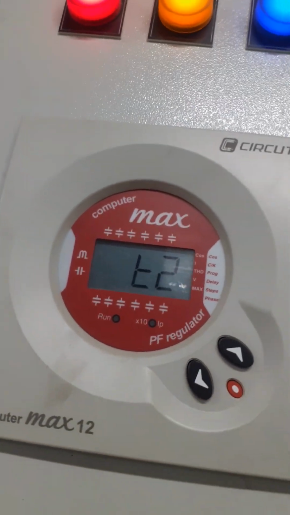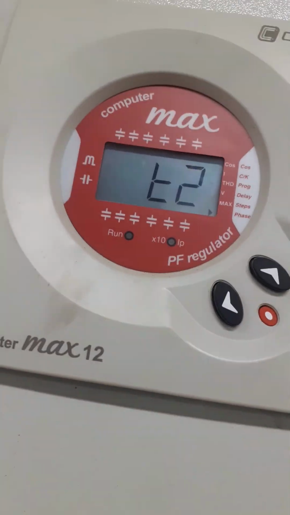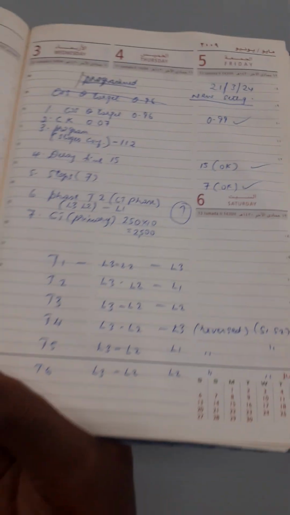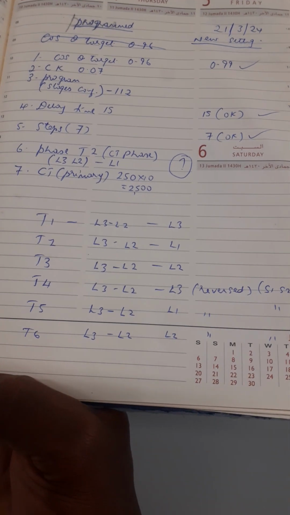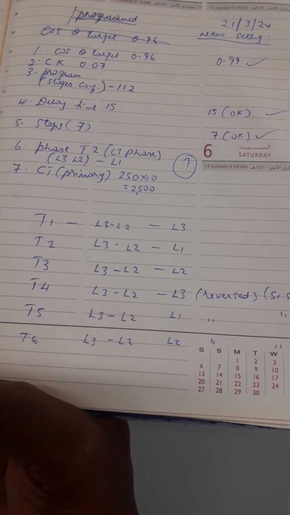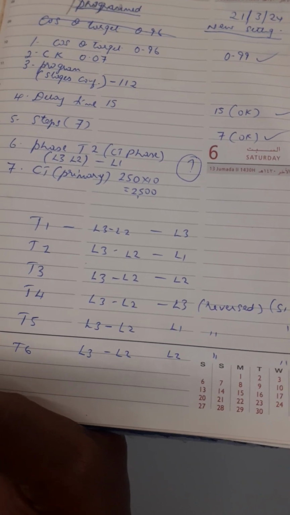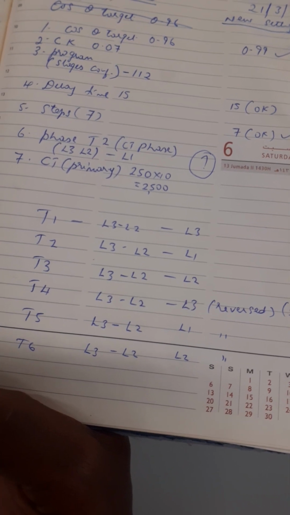Then that one is T2, showing where you're getting the supply. In this case, T1 is live 1 and live 3, where you are reading the voltage. From live 3, you are getting the current reading, that's where the CT is.